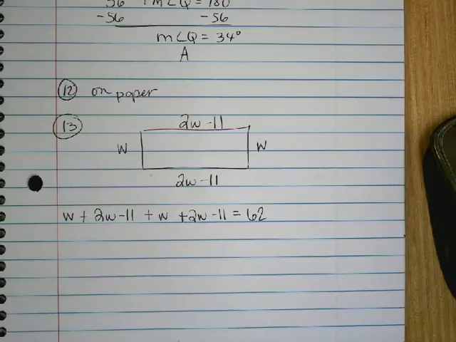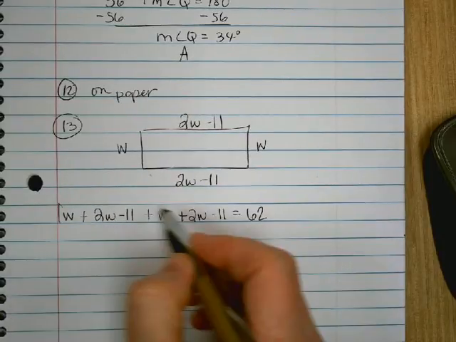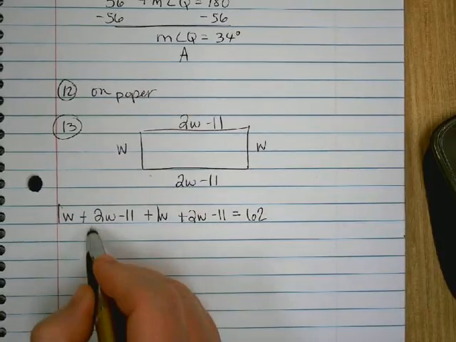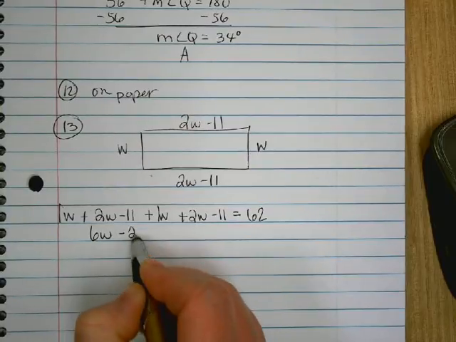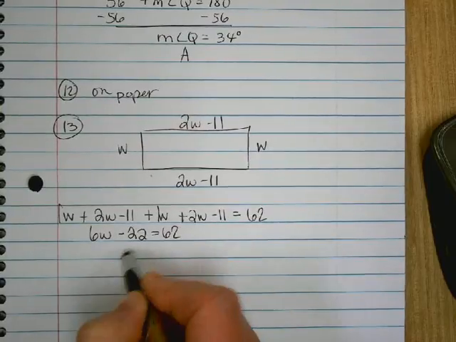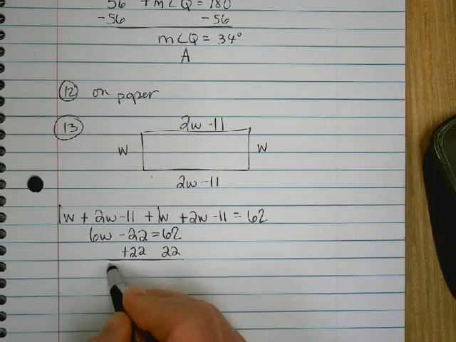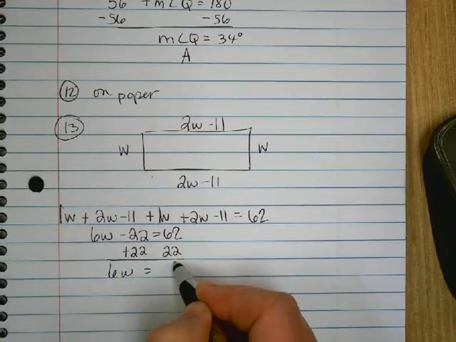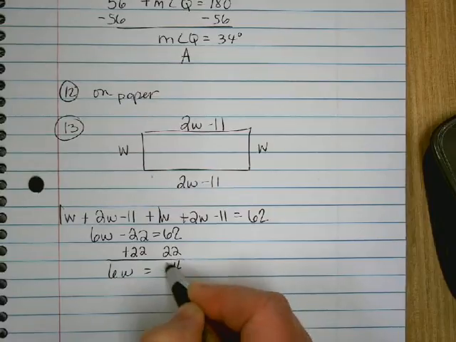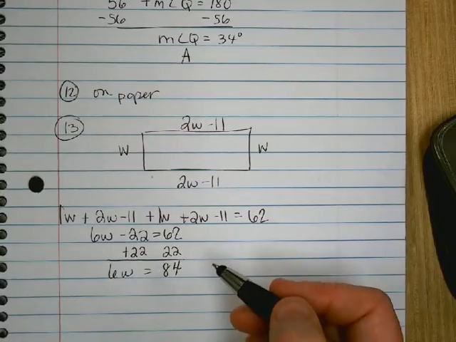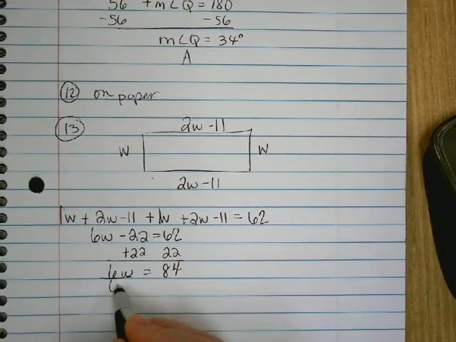Now collect like terms. 6W minus 22 equals 62. Add 22 to each side. 6W equals 84. Divide by 6.